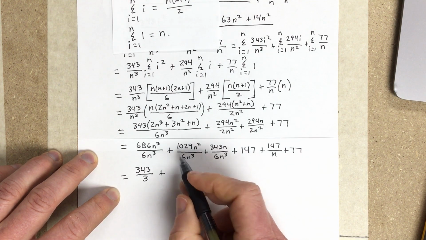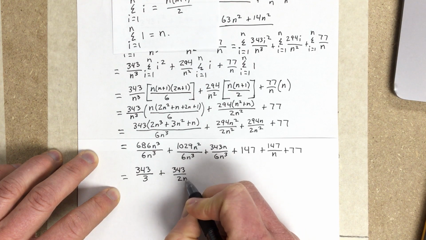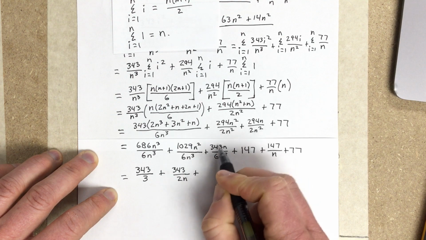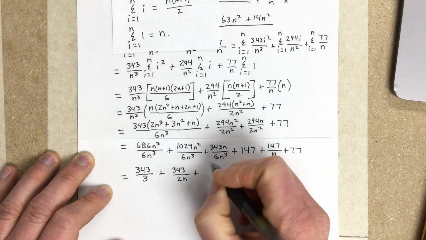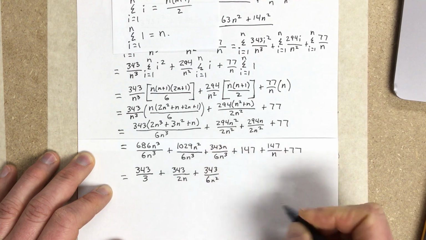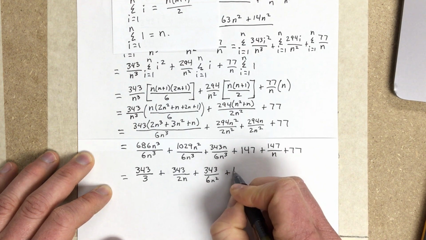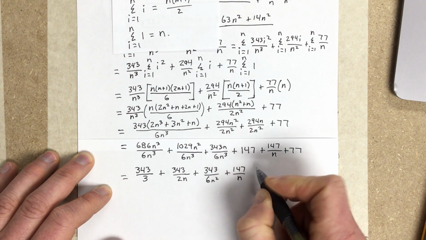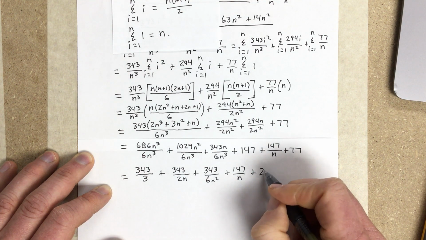So this would actually be 343 over 2n, plus 343 over 6. Yeah, that's not going to work. We're just going to leave it as 343 over 6n squared. We can combine the 147 with the 77. So we get plus 147 over n plus 147 plus 77 is 224.